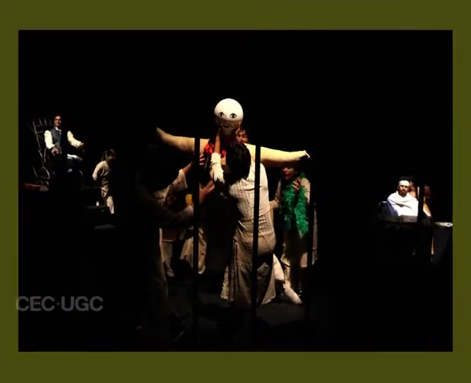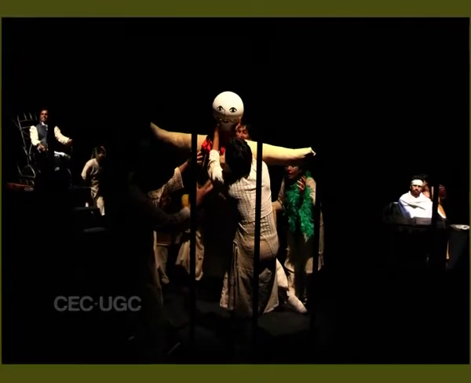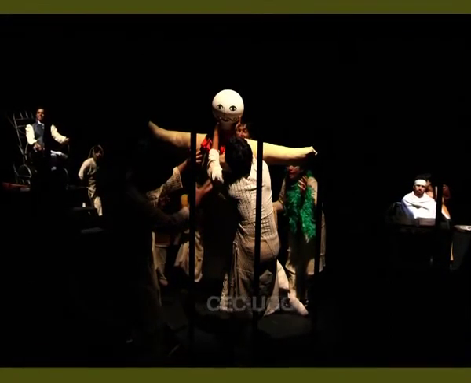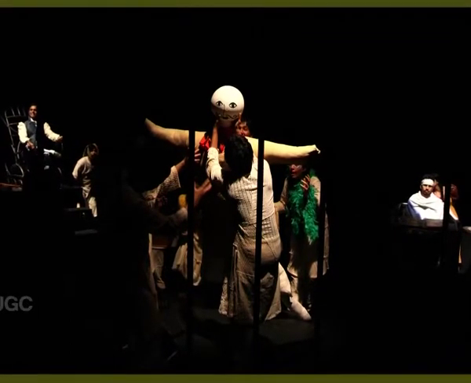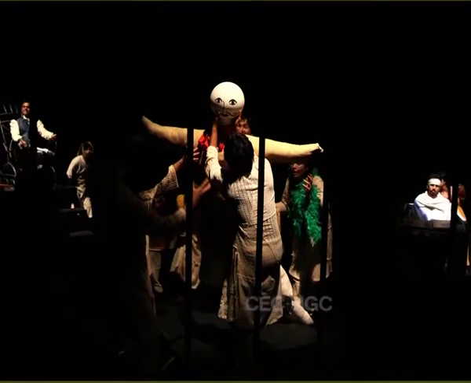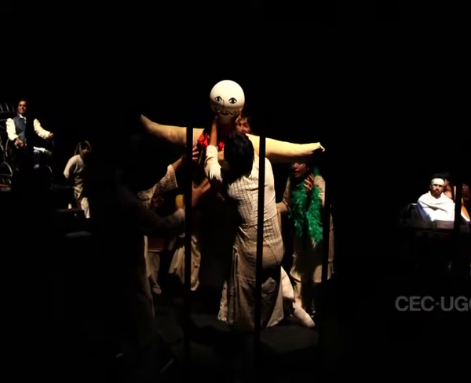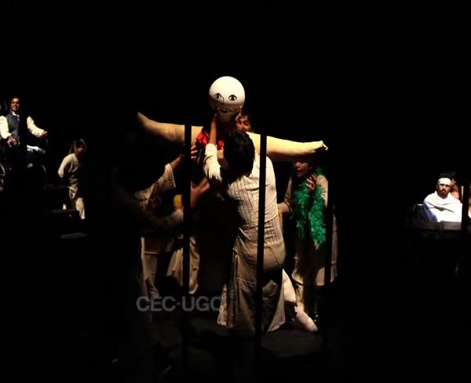Watch the face of the actor on the right side of the photograph. He is looking at the action which is happening at the center. The actor on the left side of the photograph is laughing. Why is he laughing? He is laughing because of the action which is happening at the center.